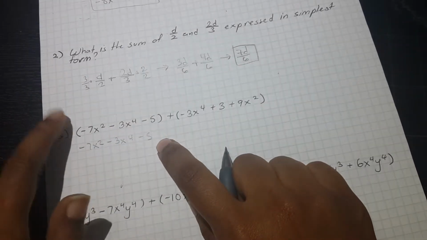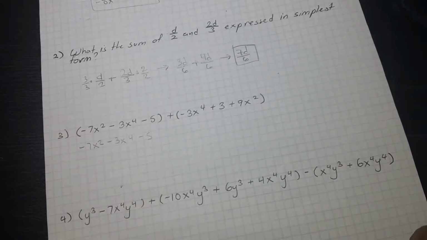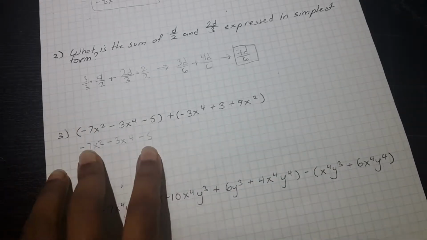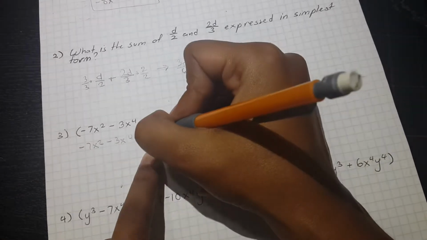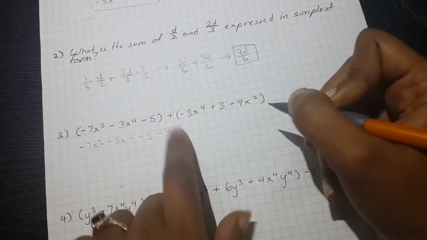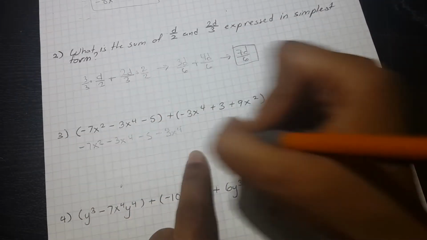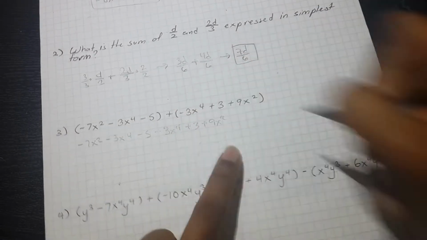I'm able to do that because there's a multiplier of 1 in front of the parentheses, and 1 times anything doesn't change the value or the sign. So this is good, and I can also drop the parentheses here. Since there's a negative sign here, I'm going to change this to minus 3x to the 4th, but these will remain positive, so plus 3 and then plus 9x squared.